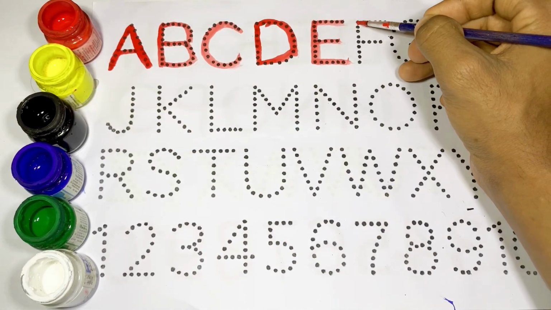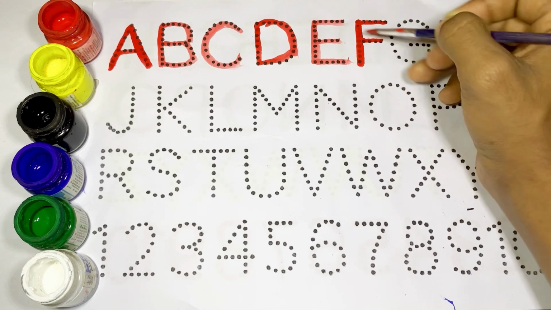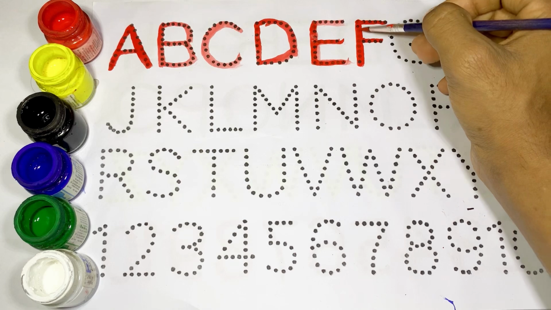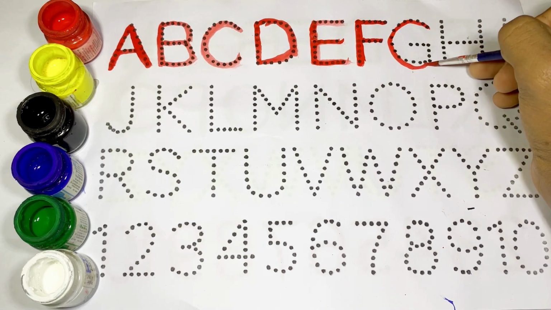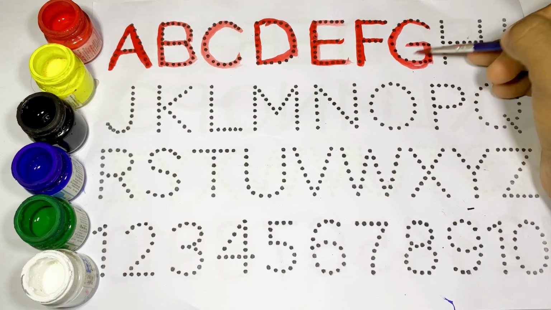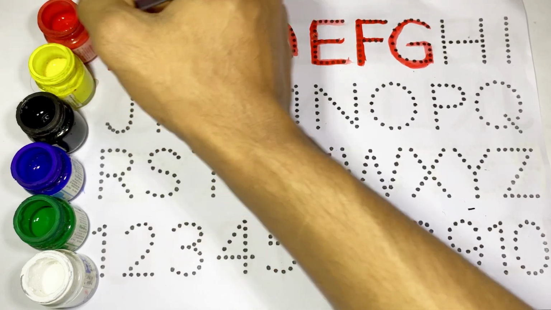F. F for fish, F for fan. The alphabets of F. G. G for goat, G for grapes. The alphabets of G. Kids again use red color and draw.